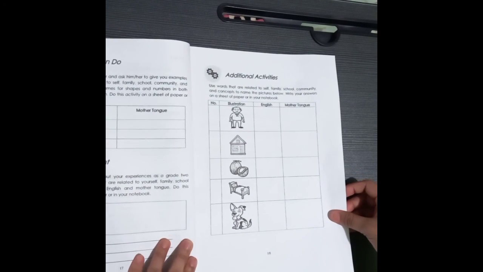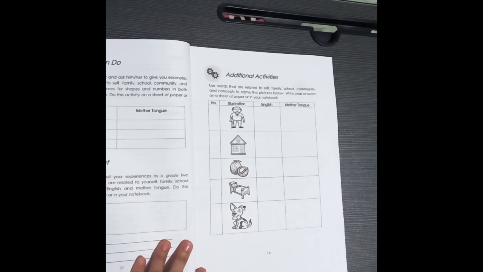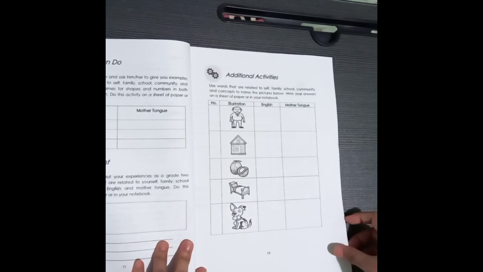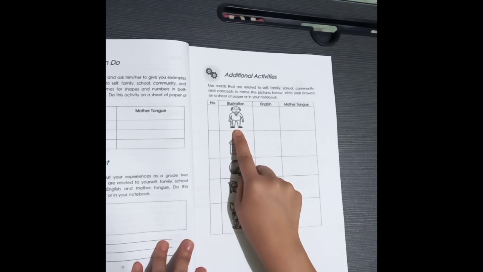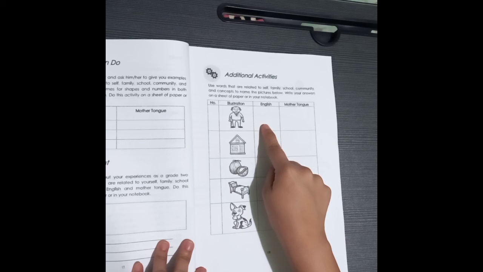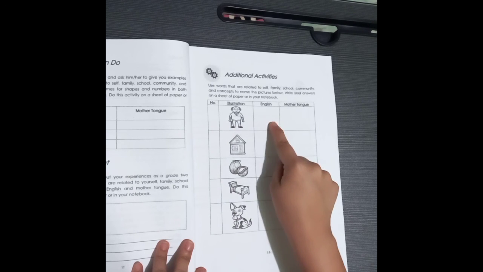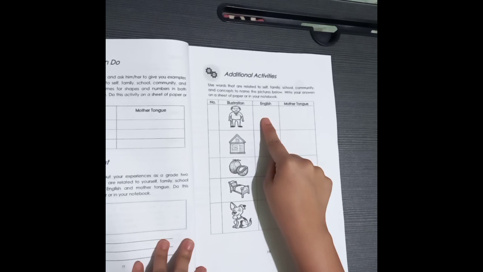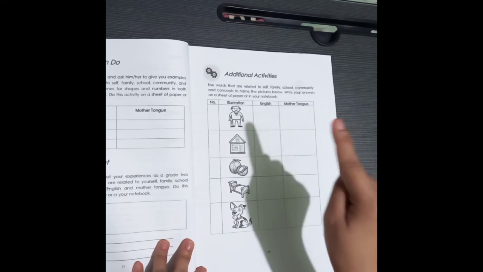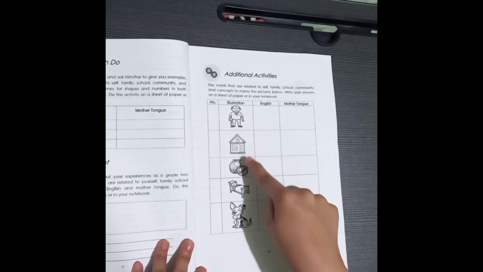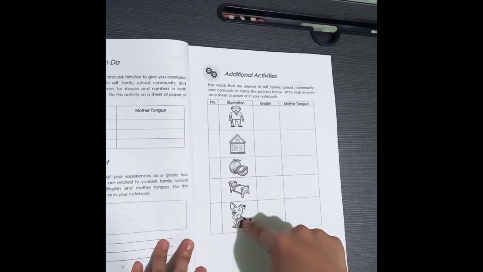Additional activities. Use words that are related to self, family, school, community, and concepts to name the pictures below. Write your answers here. So, this is the illustration. What can you say about the illustration? What is your answer in English word? And then your answer in English word, you write its translation in mother tongue. Okay? So answer 1, 2, 3, 4, and 5.